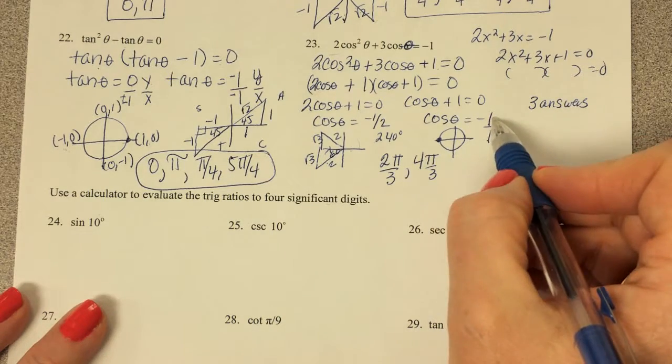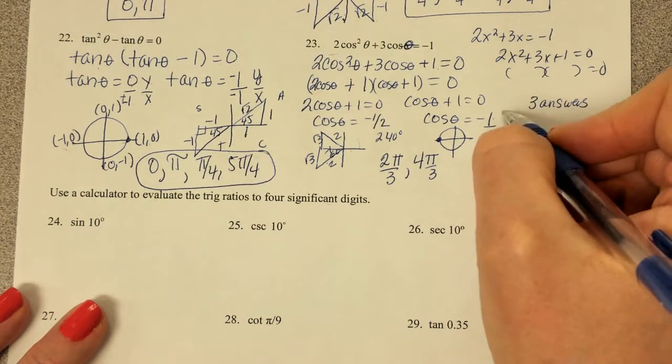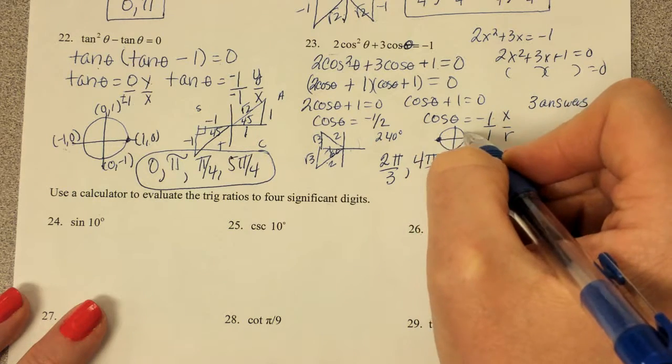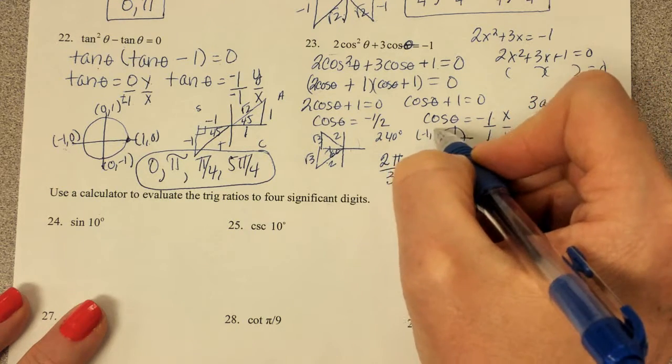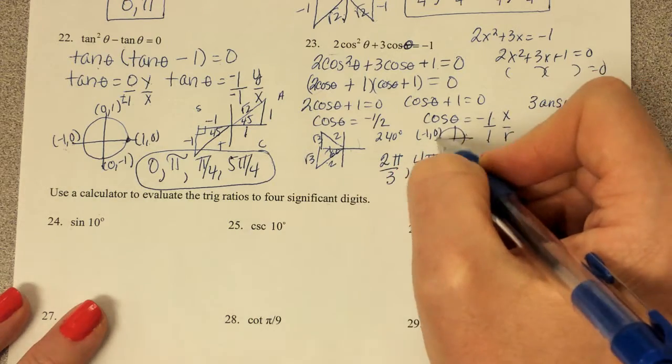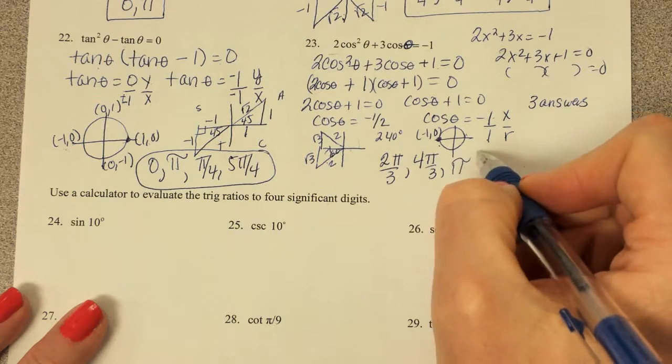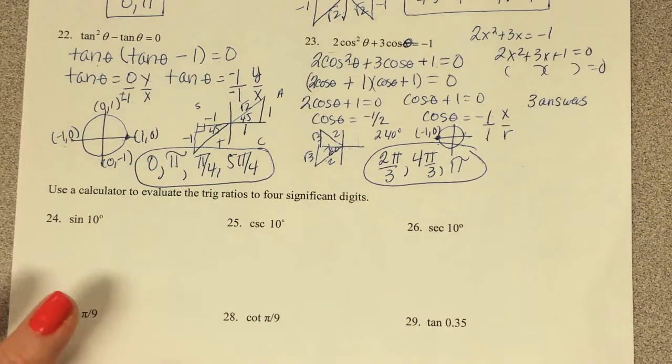And then this one should be one of those that's quadrantal because it's saying x is -1 and r is +1. So where is this located, guys? Right here is where x is -1. So what's this answer, Charlie? Pi. So those should have been the 3 that you came up with. Okay.